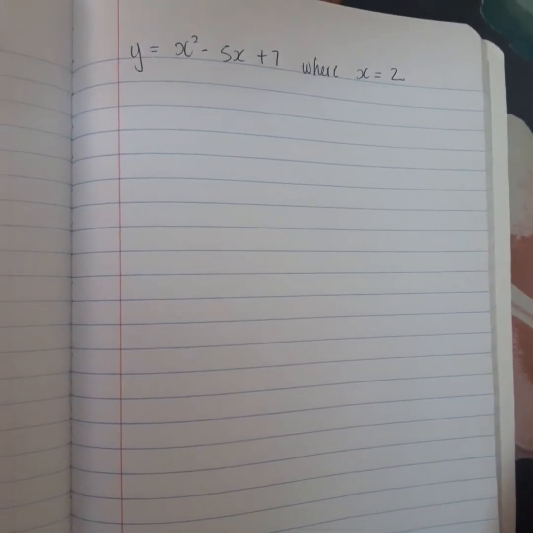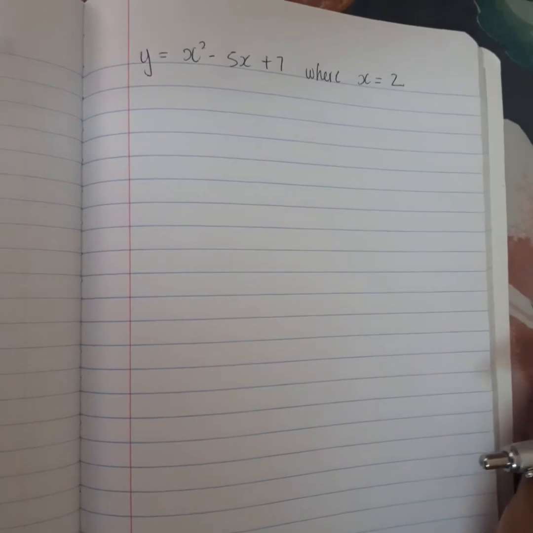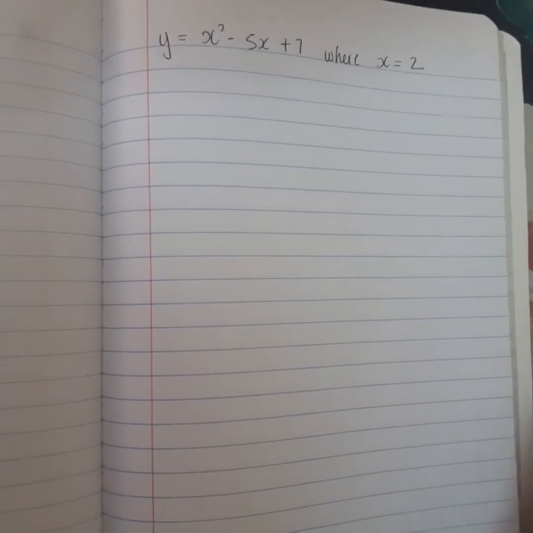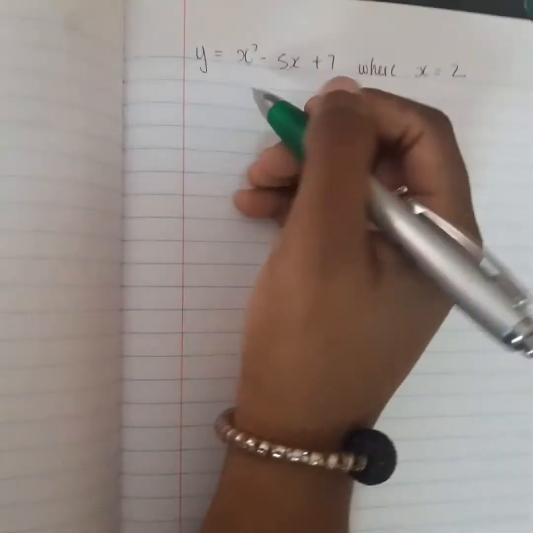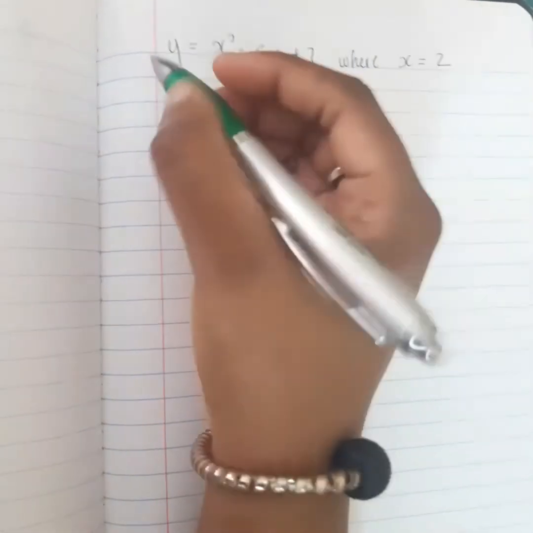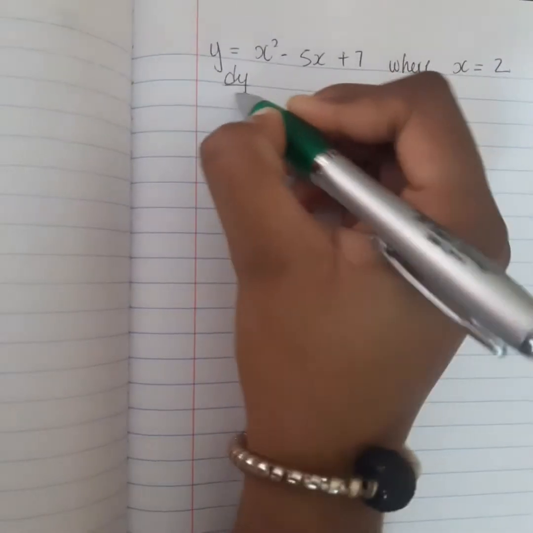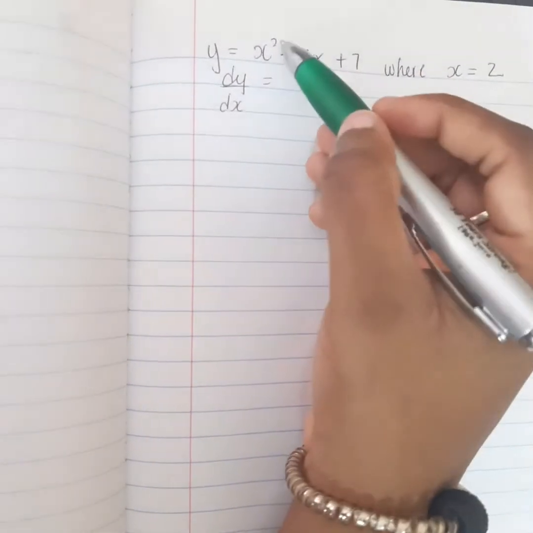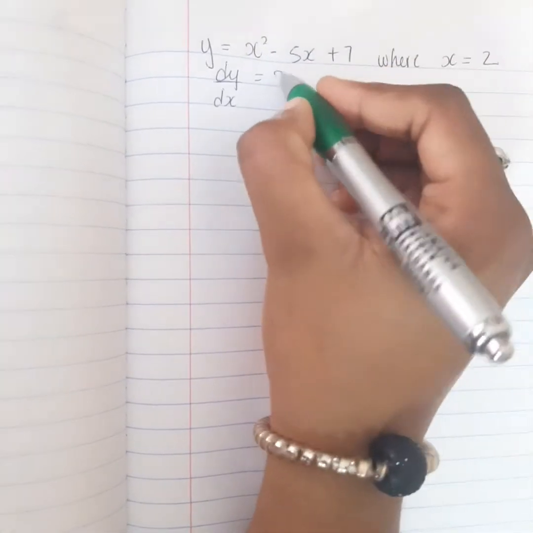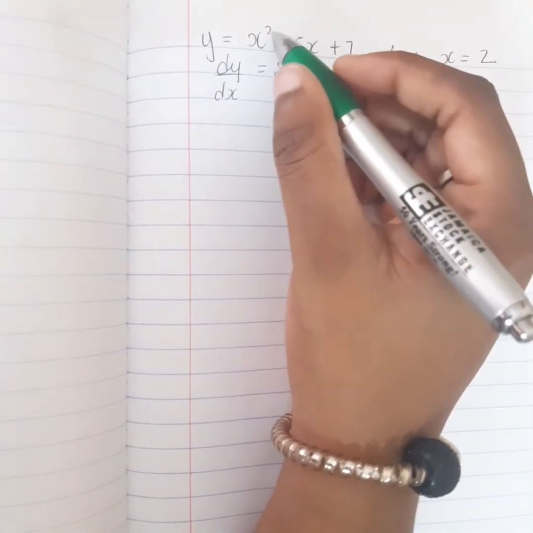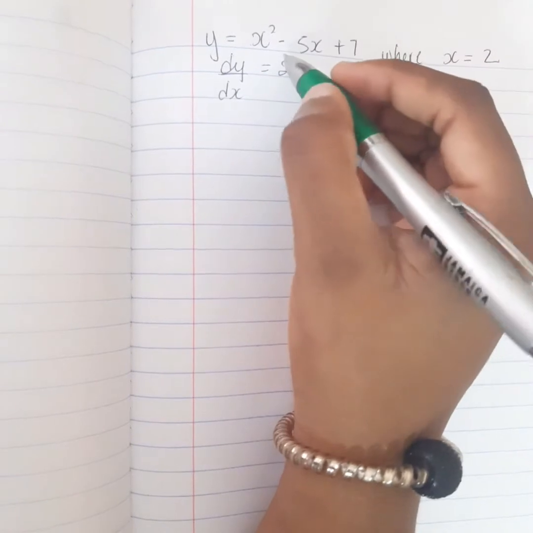Here we have another example. Remember, feel free to pause the video and try it. Your solutions are here. First we find our derivative, so dy by dx, and we know that 2 times 1 is 2, and 1 from 2 leaves remainder 1.